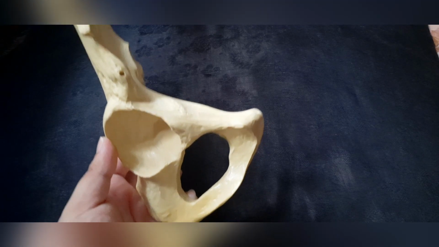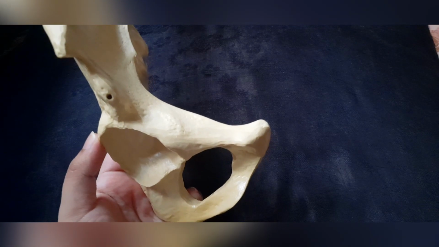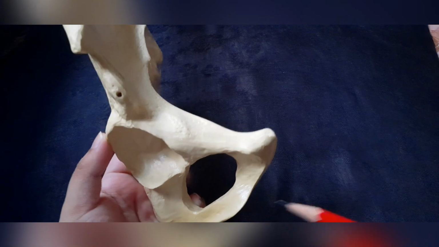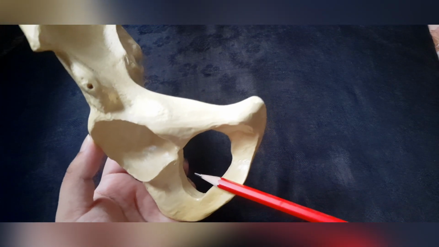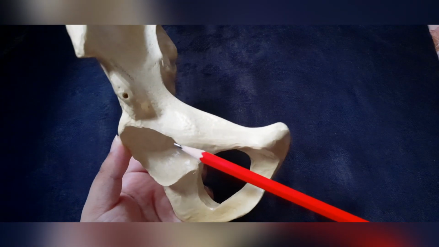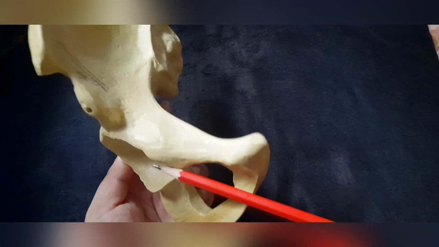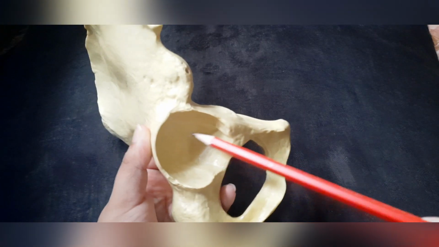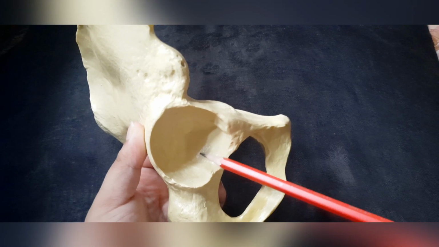The hip bone is present in such a way that when we hold it in the anatomical position, we see a foramen, and this is known as the obturator foramen. It lies anteriorly in anatomical position, and this depression over here is known as the acetabulum. It lies on the lateral aspect. This is basically the point where the head of the femur articulates and gives rise to the hip joint.